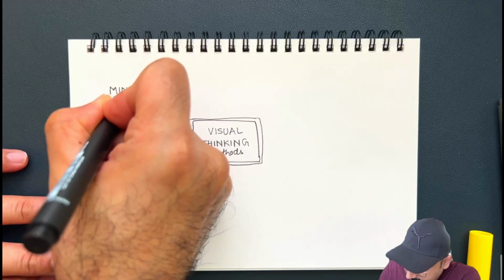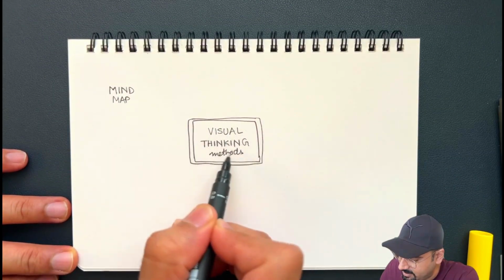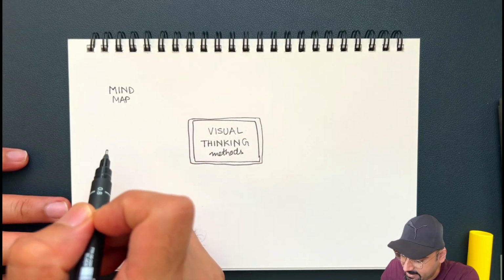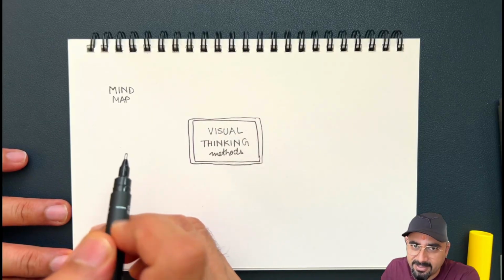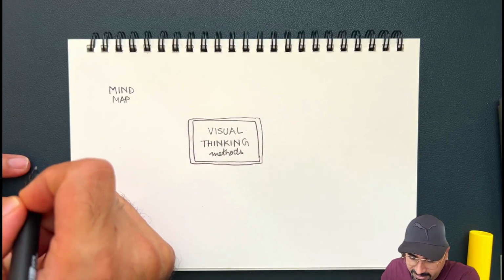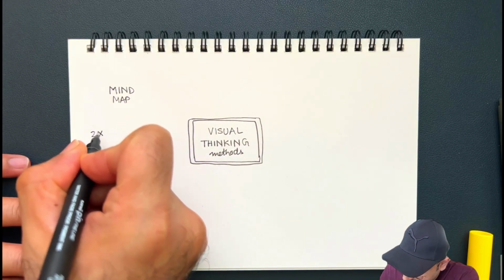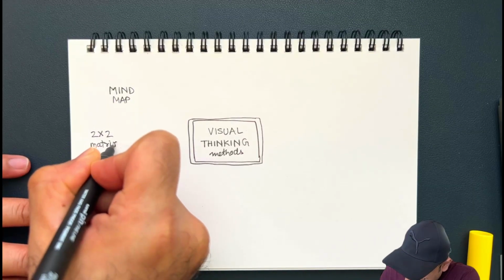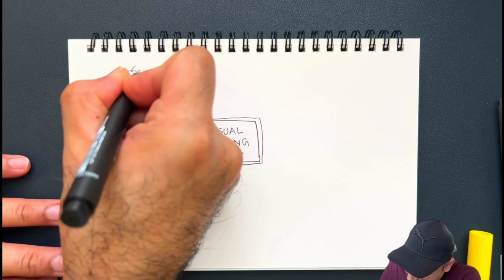We create a mind map with a central topic or an idea, and then we start placing supplementary topics or subtopics around it, or something that we think about, and then start jotting down. Second, a visual thinking method that I prominently use is the 2x2 matrix. Okay, so mind map goes something like this.